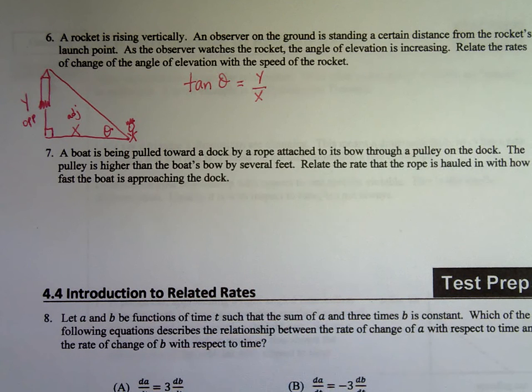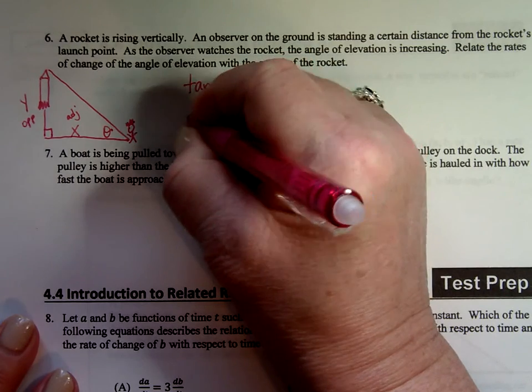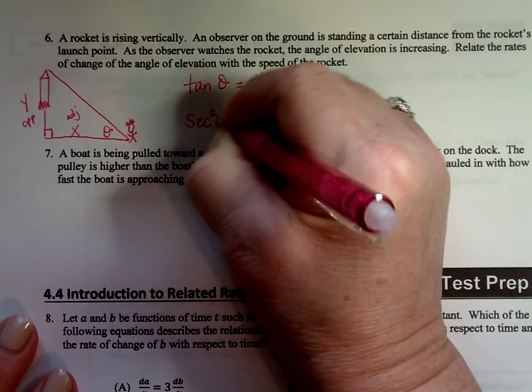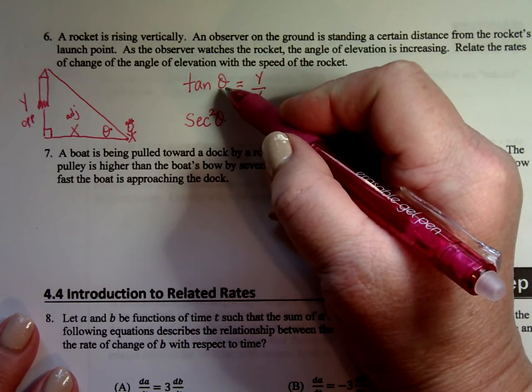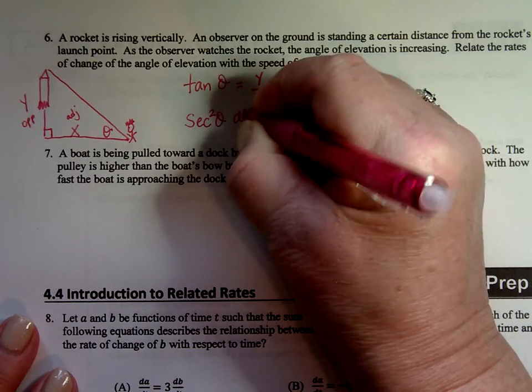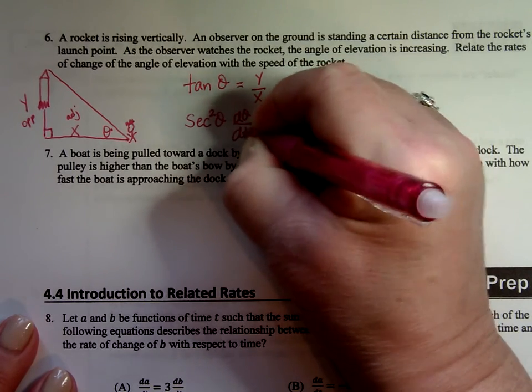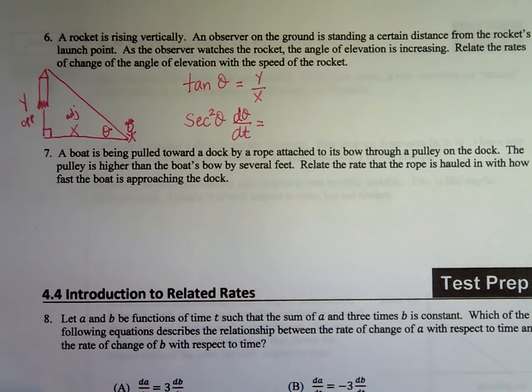Relate the rates. Well, they don't want the formula, do they? They want the derivative of the formula to relate the rate. All right, so the derivative of tangent. Do you have to go to your card to see? Is secant squared. But check this out. This is like a variable, and so I need to literally say, just like I did with the other ones, whenever you take the derivative of a variable, you have to say so: d theta over dt. So the left-hand side becomes secant squared theta d theta over dt when I take the derivative on the left.